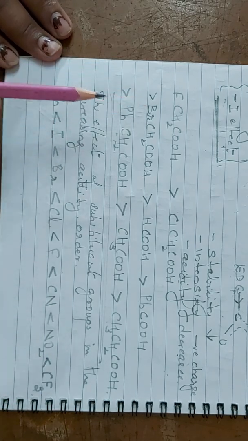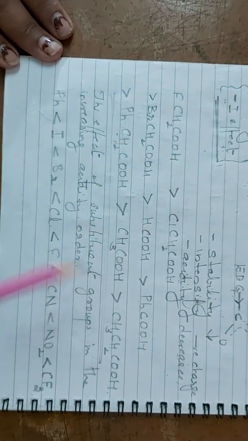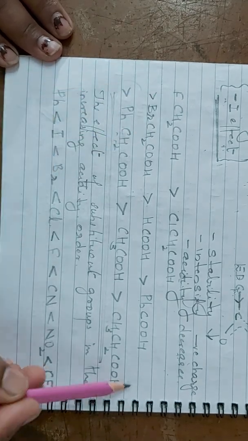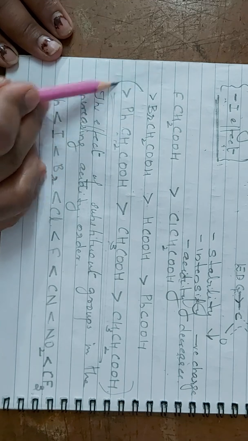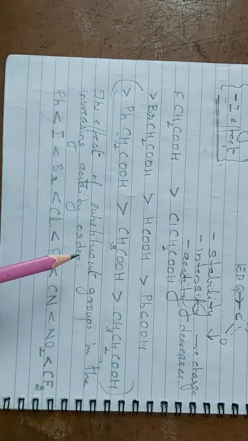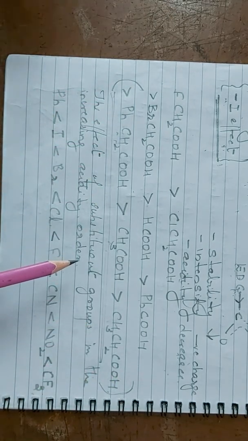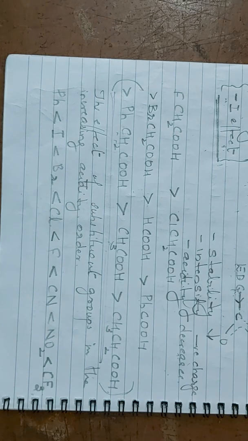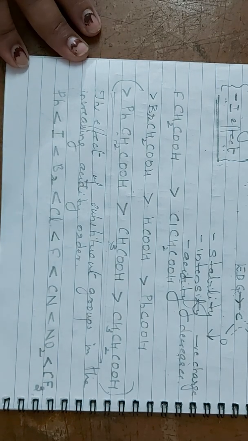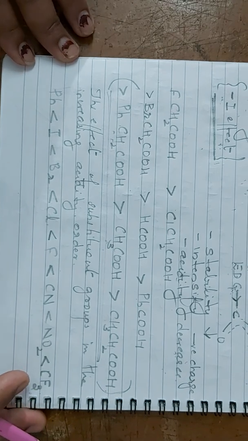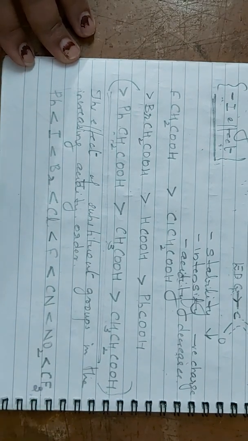You can get questions like "give reason", or you can be given some examples in brackets, and you will be asked which carboxylate molecule will have higher acidity or lower acidity. There, all you should have is a basic idea about the increase and decrease of the positive and negative inductive effect, and then theoretically you can relate and find the answer. So that's about the effect of substituents on acidity.